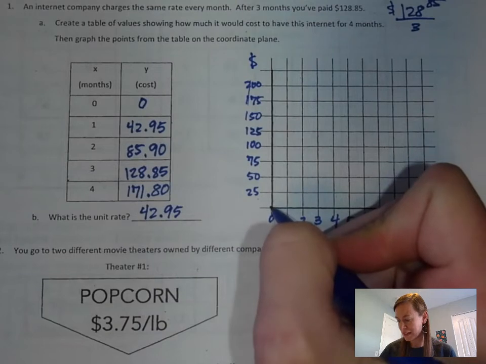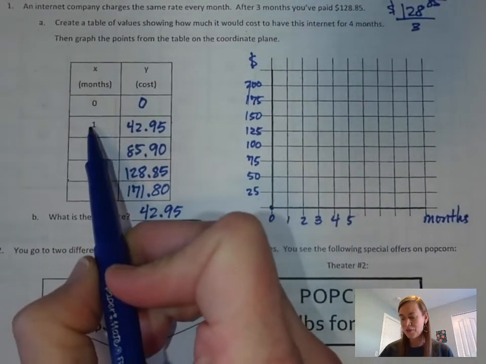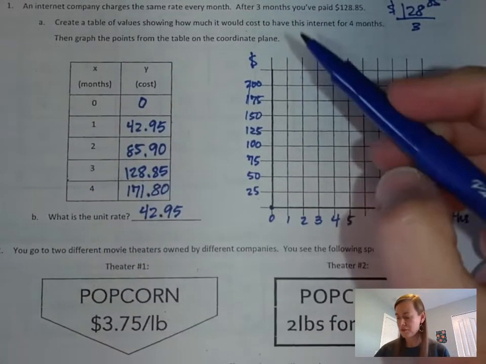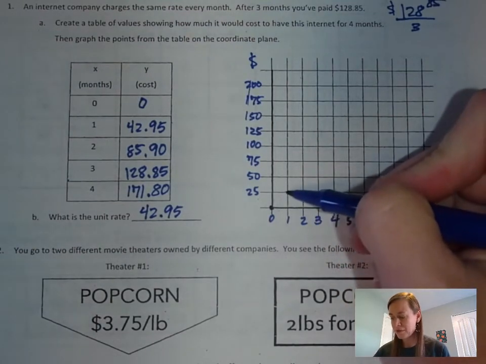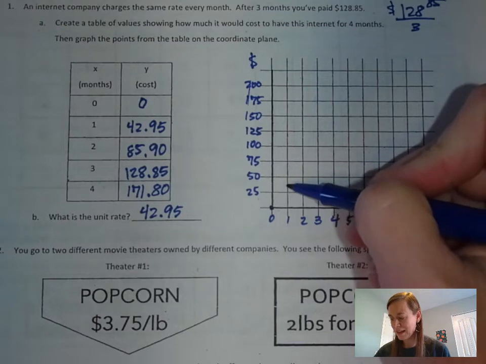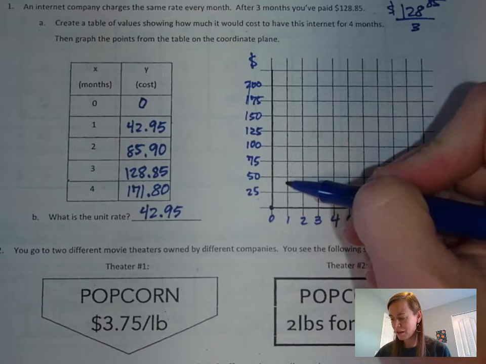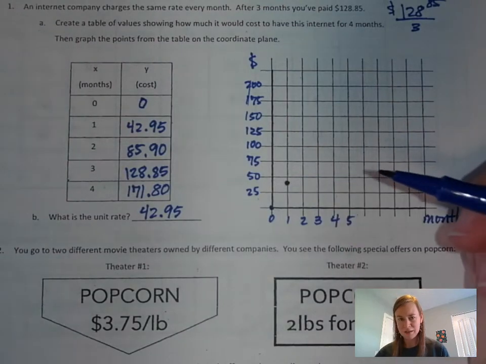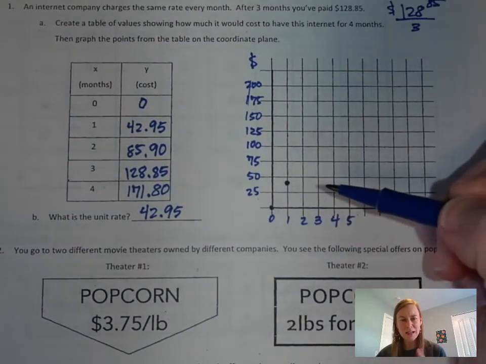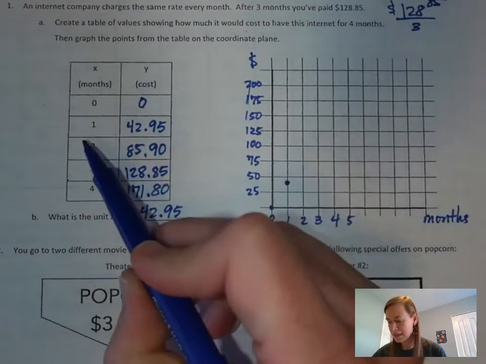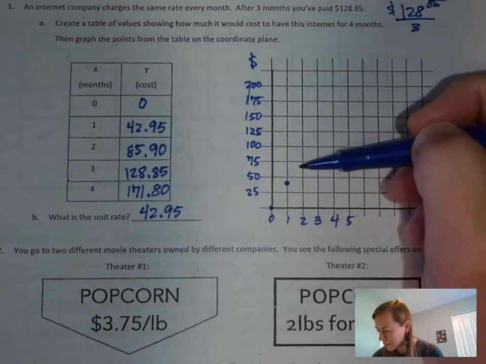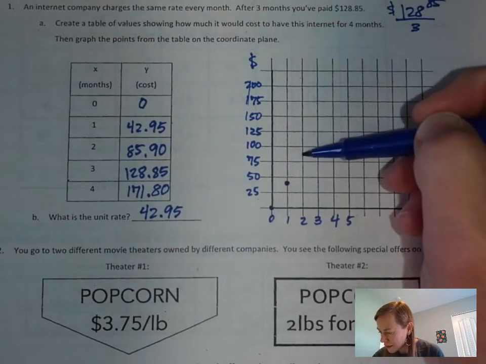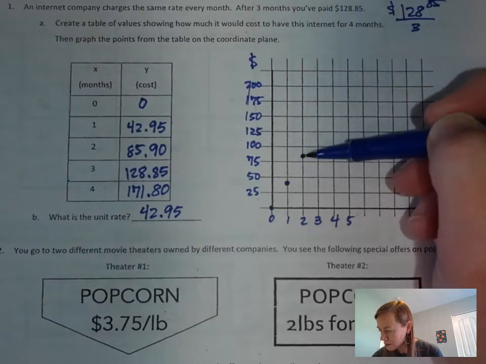Now 0, 0, that's pretty easy. Here we go. Next we have 1 and then $42.95. So 1, and we're going to have to kind of guess a little bit. $42.95 is kind of, let's see, 30 would be about here, 40 would be here. I'm going to just put it right there. We're guesstimating a little. We're making an educated guess. So for 2 months, it's $85.90. So let's go up past 50 and up past 75. It's going to be kind of right about here.